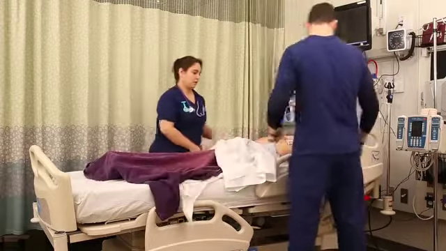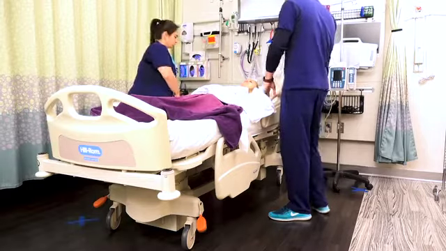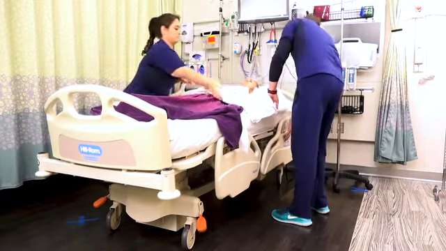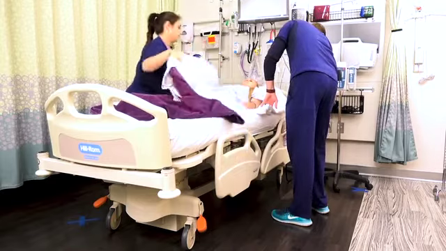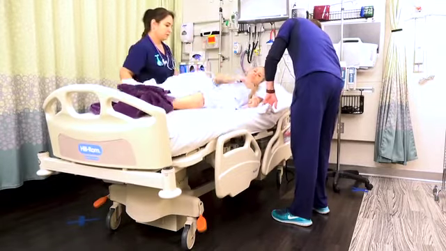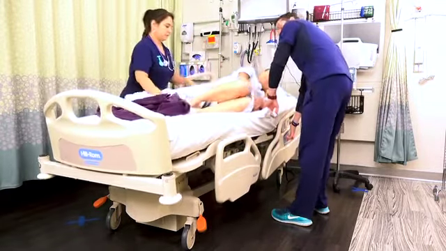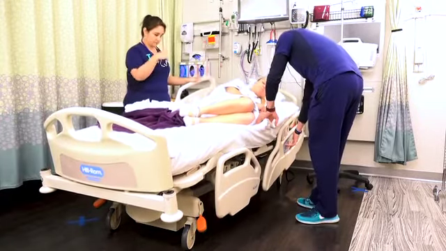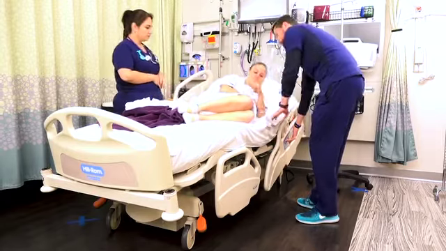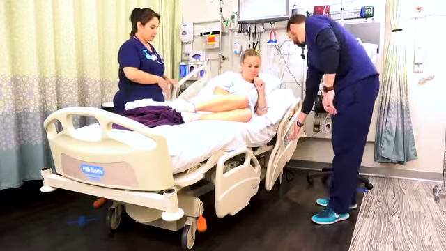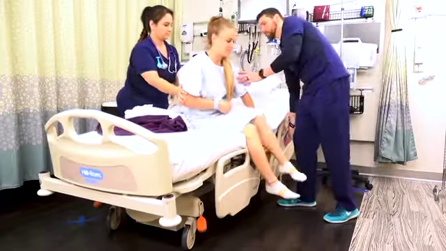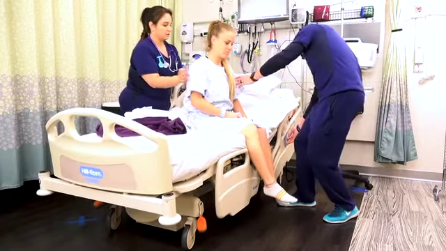Now, let's say we want to get the patient out of bed. First thing we need to do is put the side rail down and have the patient turn towards you onto their side, and of course, put the bed down lower to the ground. Once we're ready, we want the patient to lift themselves up onto their elbow, and then turn up to sitting as they swing their legs over the side. And you can help them move their legs if needed.